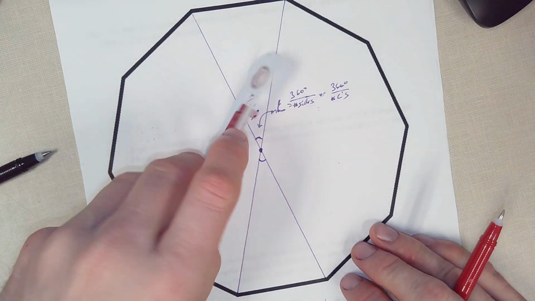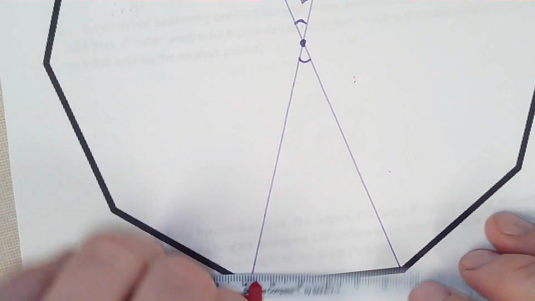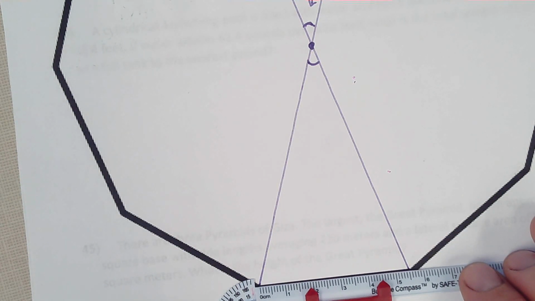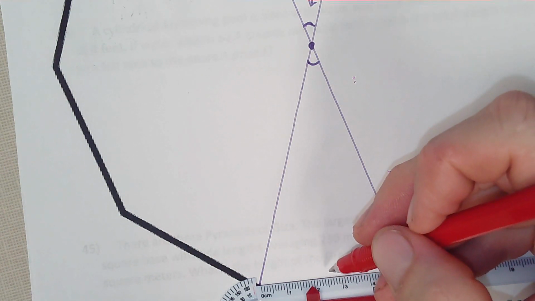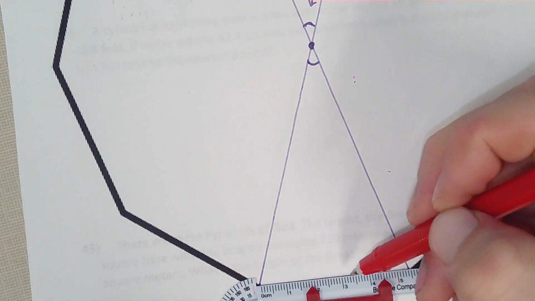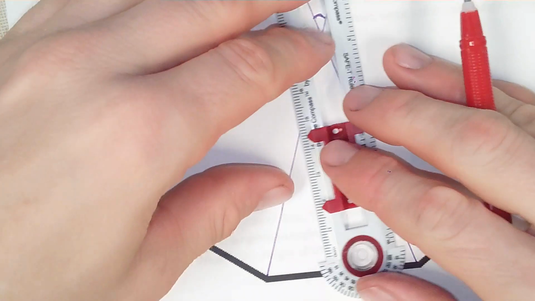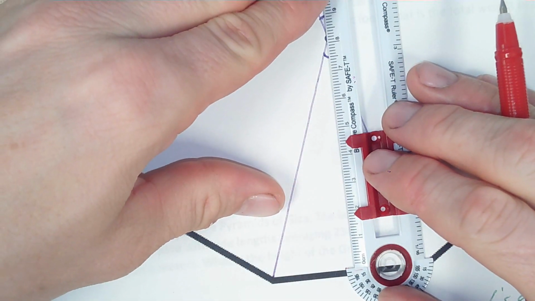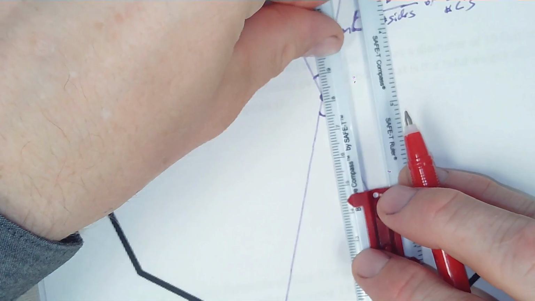Okay, the apothem, I'm going to make it red here. The apothem is a line that's dropped directly from the center point to a side, a line that bisects the midpoint at a 90-degree angle.